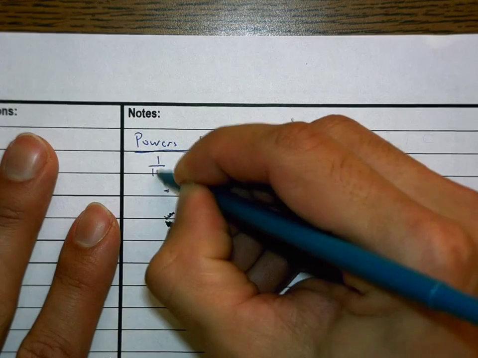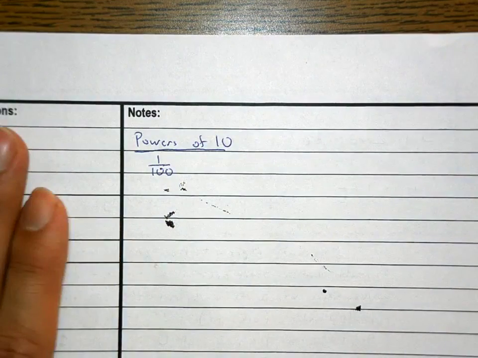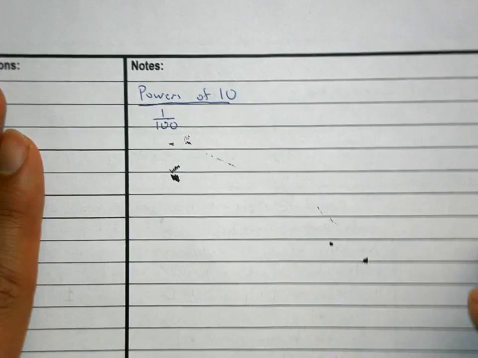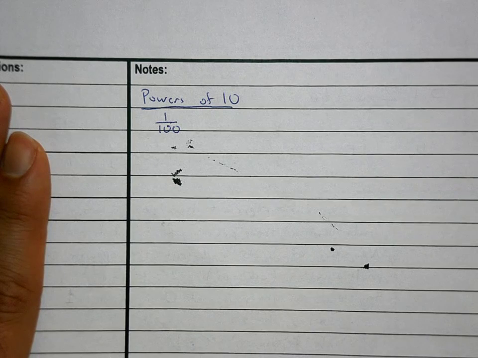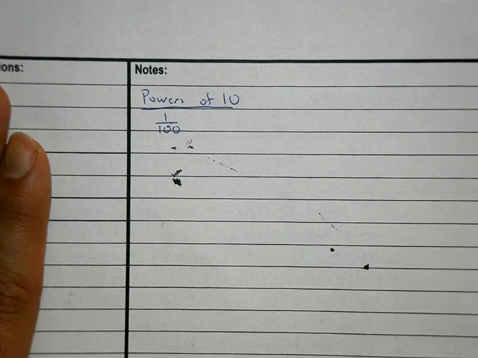Let's talk about 1 over 100. What I like about this part of this worksheet is that this applies directly into science class. If you've ever used scientific notation in your science class, this is a connection between our class and their class.